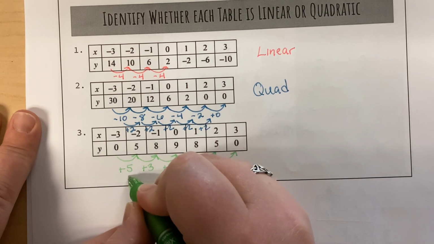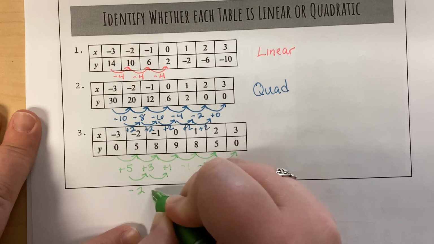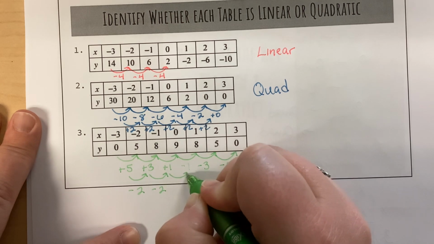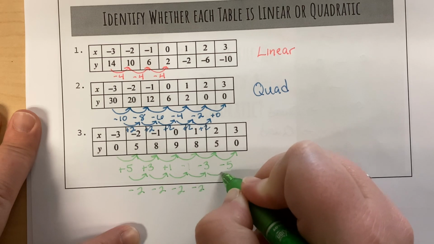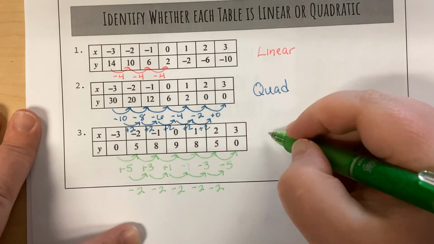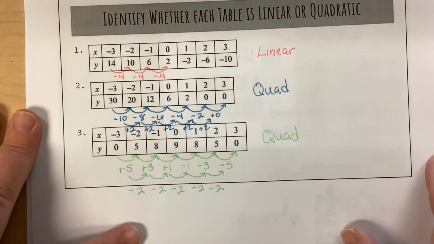Let's check the second difference. Here I would subtract 2, subtract 2, subtract 2, subtract 2, and subtract 2. So once again, this one is quadratic because there's a constant rate of change in the second difference here.